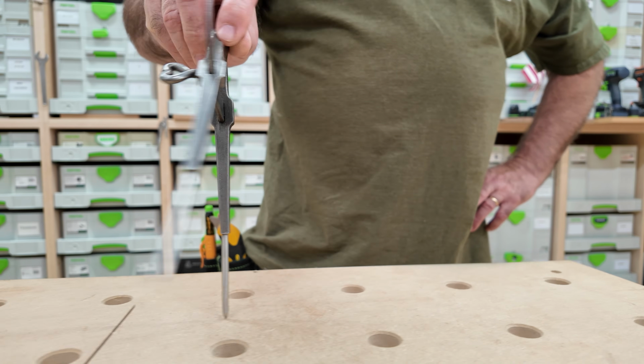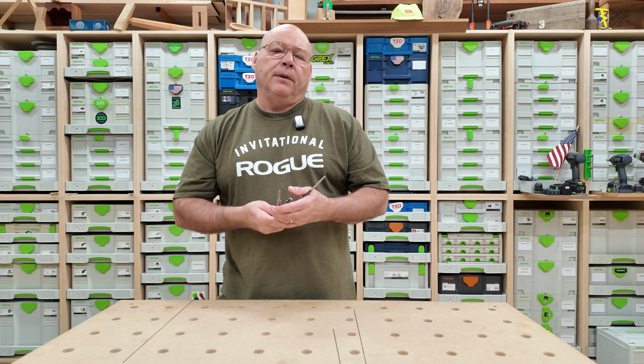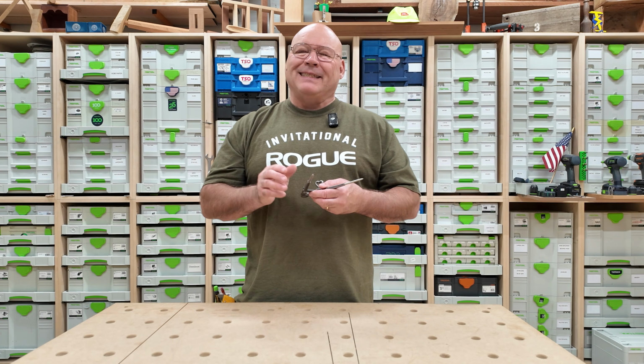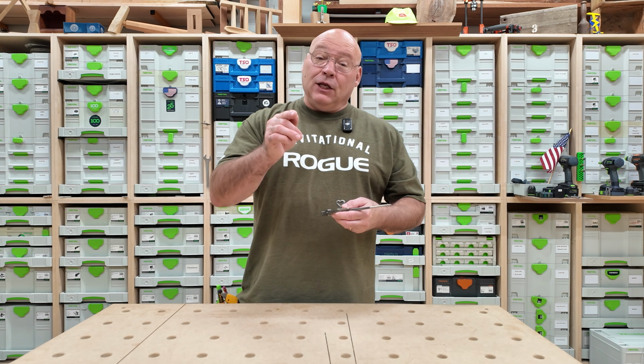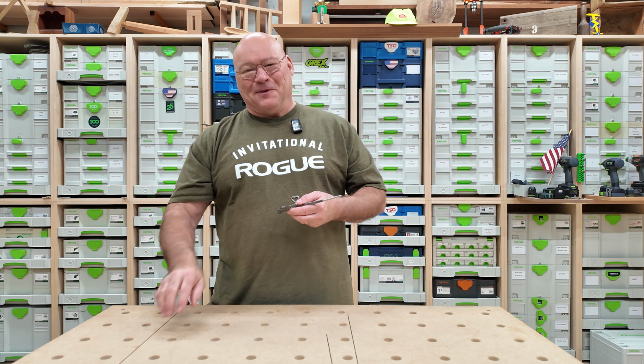So, do you know what these are? Do you have these in your shop? These are called dividers. And I'm going to show you many different styles, sizes, and how to use them as we use them in the SedgeTool shop. So stay tuned.